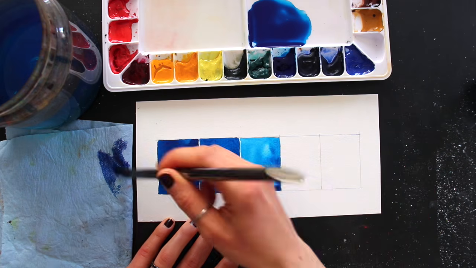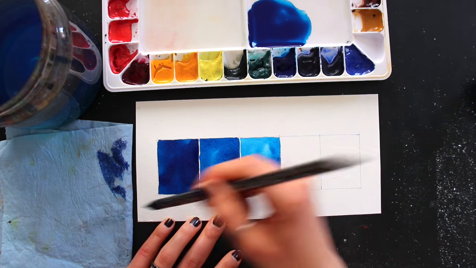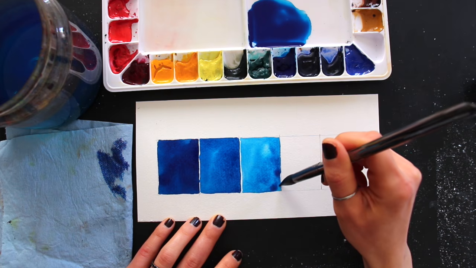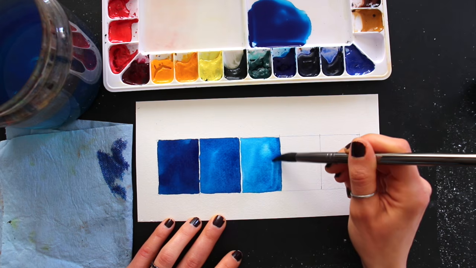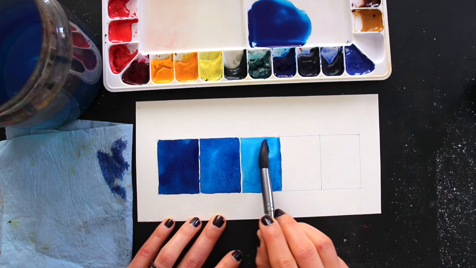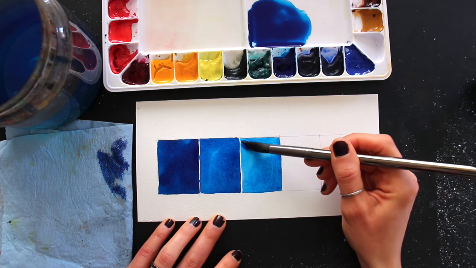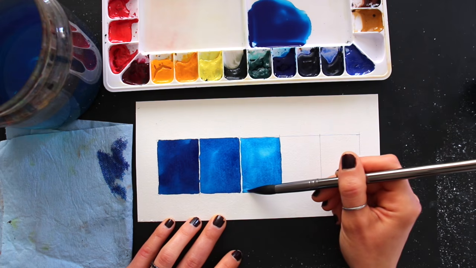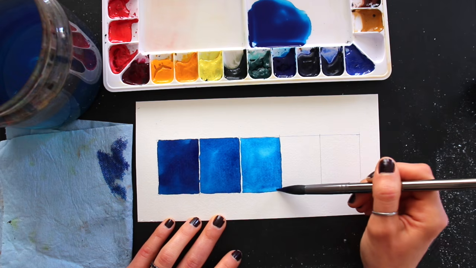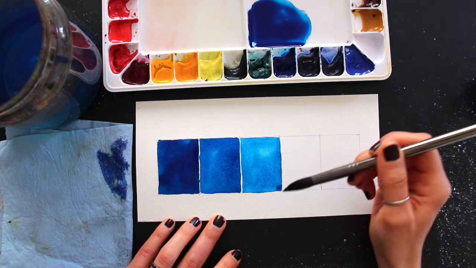All right, so once I had that puddle of saturated color on my mixing palette, I loaded up my paintbrush bristles as best as I could. For this exercise, you're just loading up your paintbrush bristles once, this time in the beginning, so make sure that you load them up well. And I went ahead and painted in that first rectangle on the left.